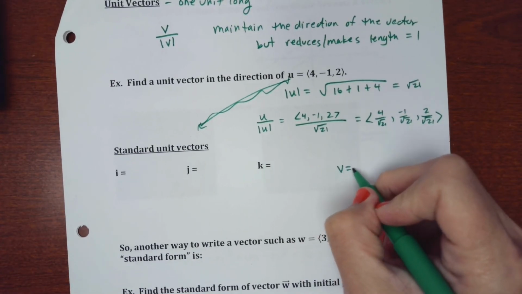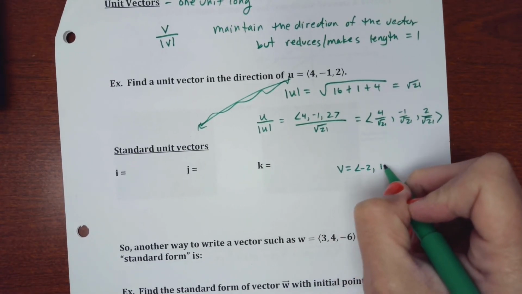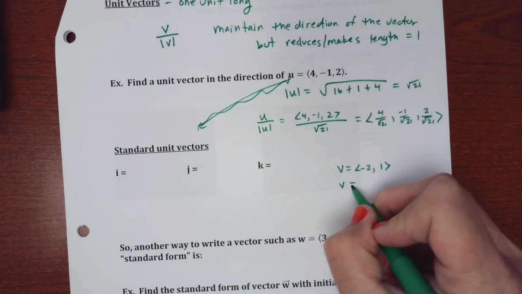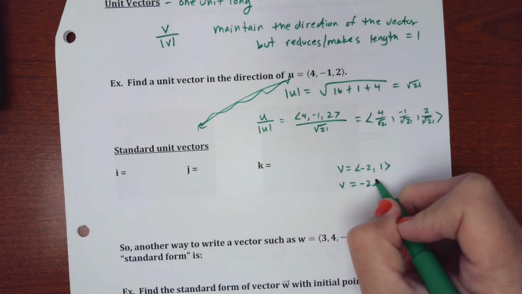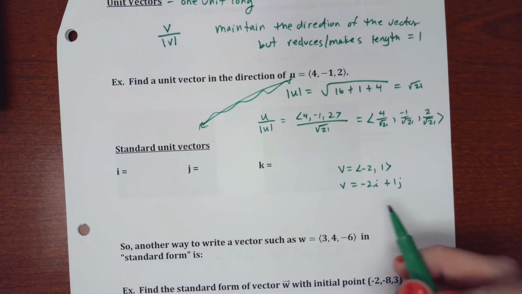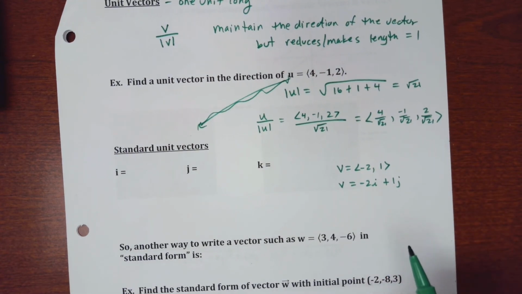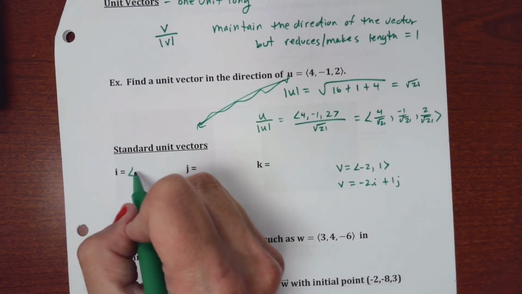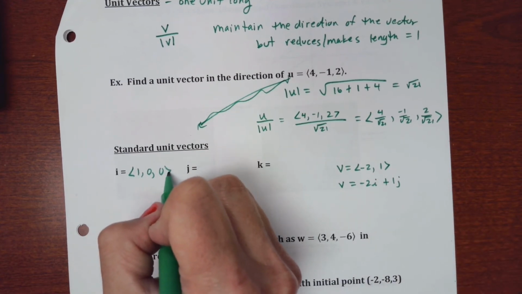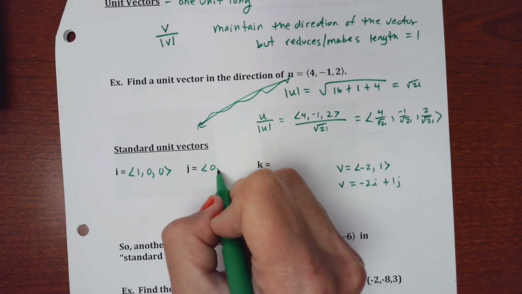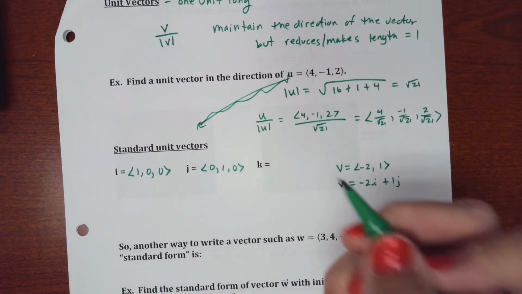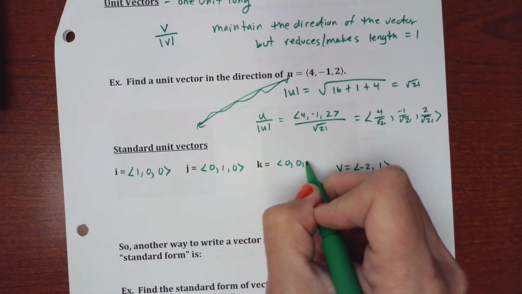So we had vector v was negative 2, 1. Another way to write vector v is to write negative 2i plus 1j. So that was like another notation because i and j are your standard unit vectors. So the vector i is 1, 0, 0. The vector j is 0, 1, 0, and k is 0, 0, 1.